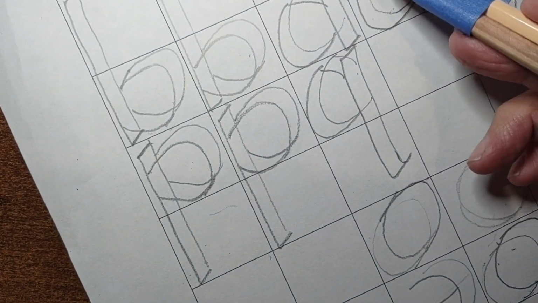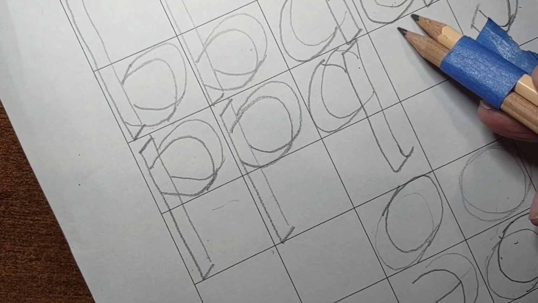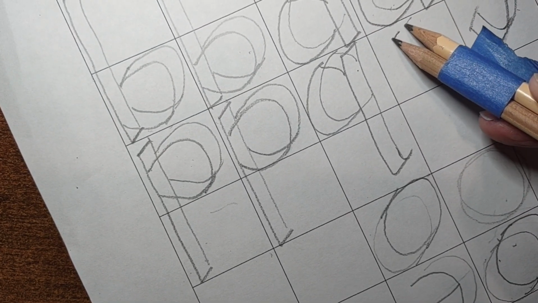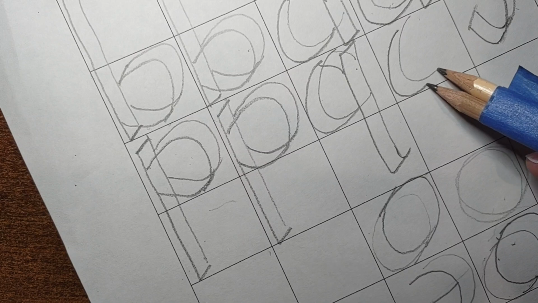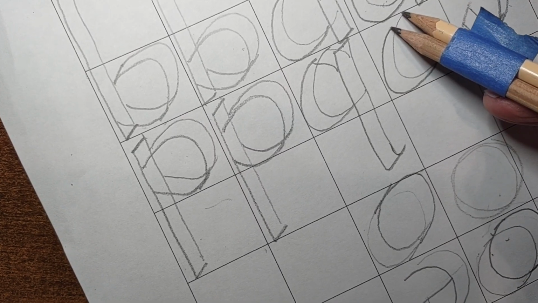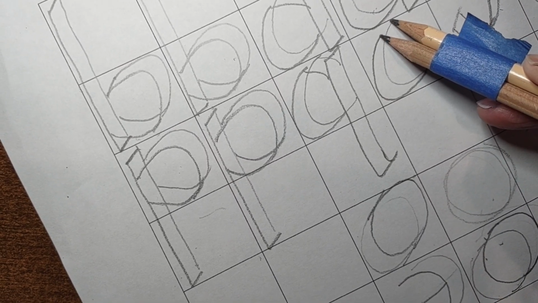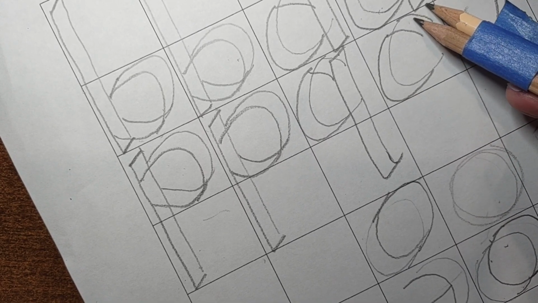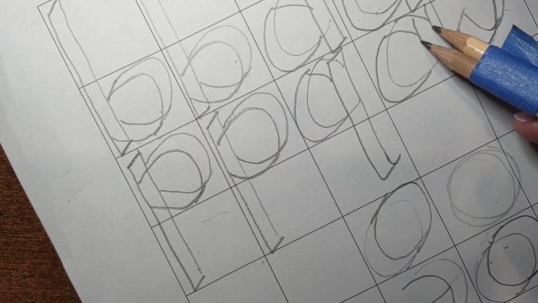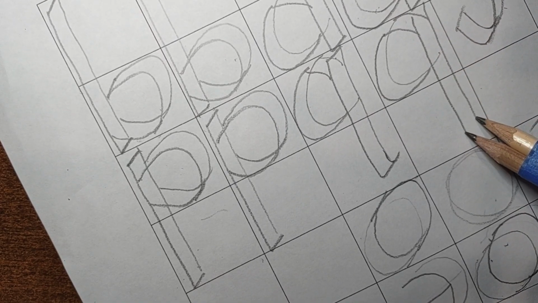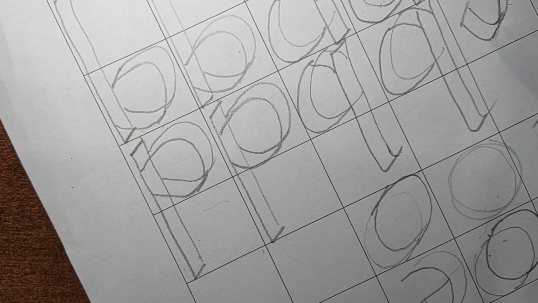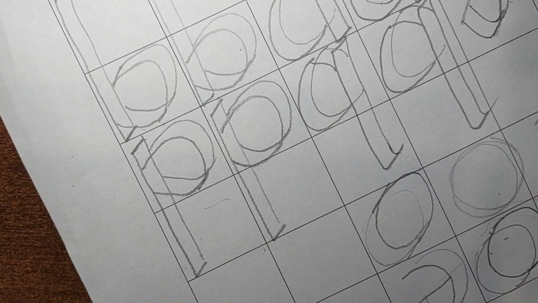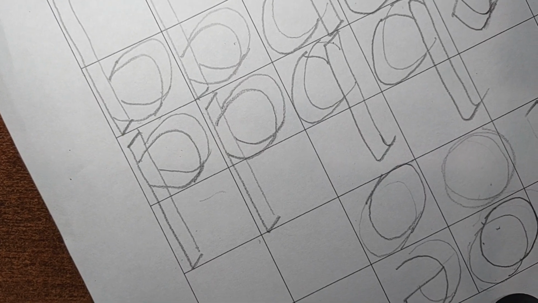One more. We're making exactly the same shape as the D. In the center, make the O, close it. Start at the same place. Bring it around this way. Now let's make our straight line down. Pull it up. Close it. And there's our Q.